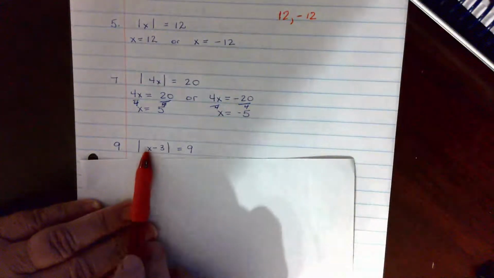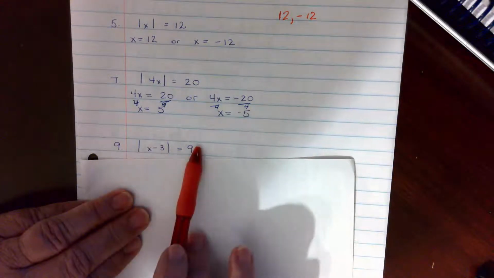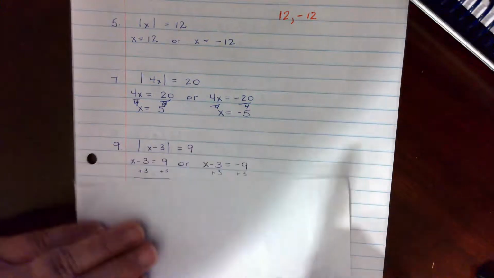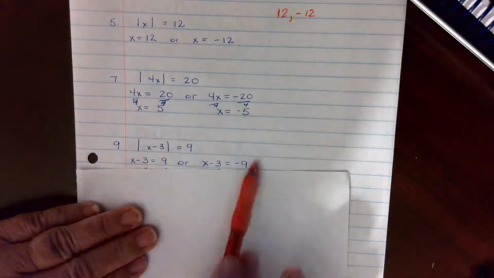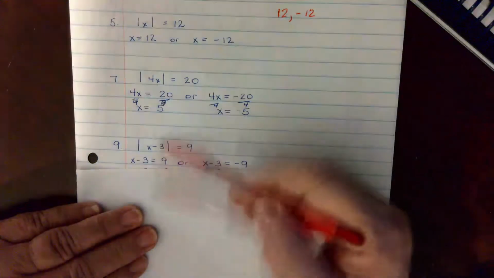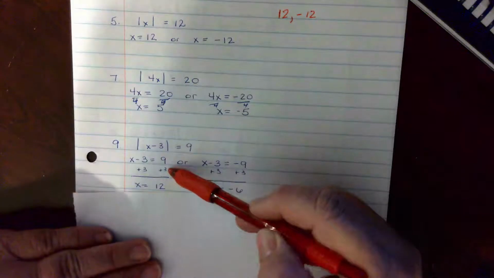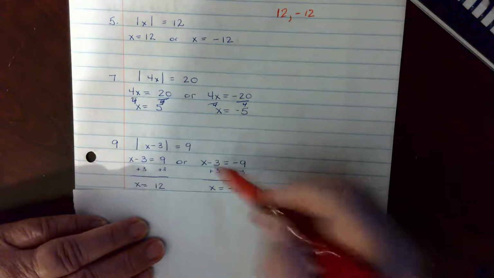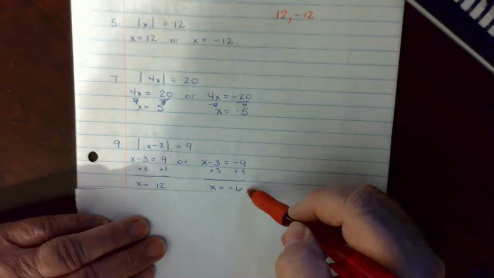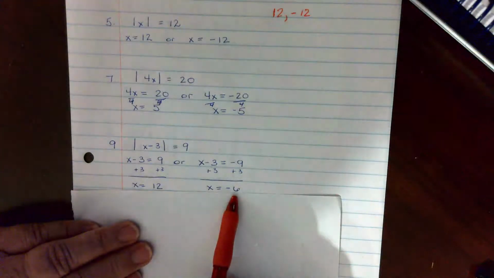Number 9. What's inside my absolute value is x minus 3. So I'm going to put x minus 3 equals 9. x minus 3 equals negative 9. That's how I get my two equations. And then I solve those as two separate equations. So I look at this one and say, what do I need to do? I need to add a 3, and I get x equals 12. On this one, I need to add a 3, and I get x equals negative 6. So my two answers for number 9 are positive 12 and negative 6.